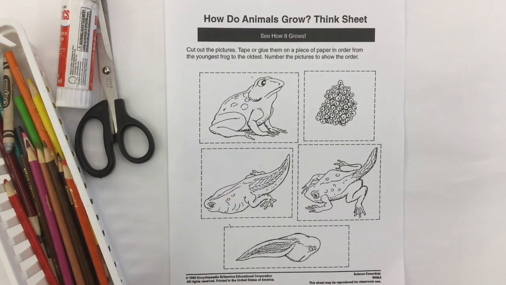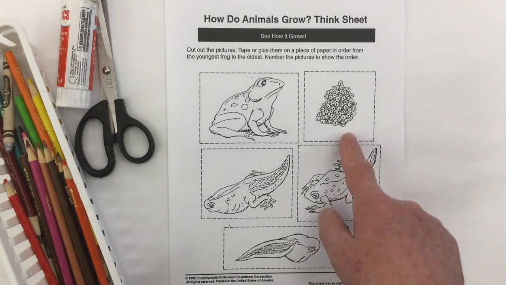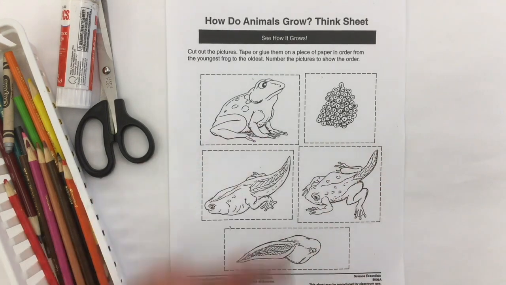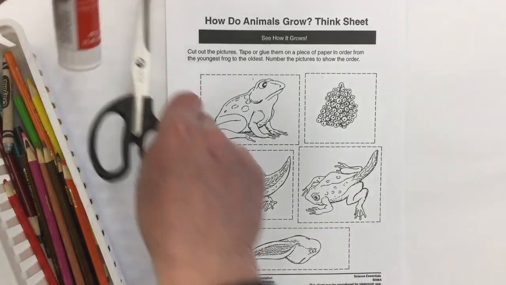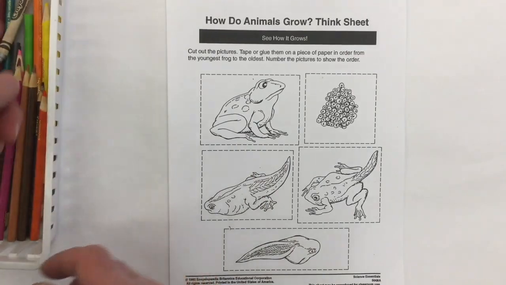Think sheet. We're going to color the pictures first, then we're going to cut out the pictures and glue them on a piece of paper in the order from youngest to oldest. The eggs being the youngest and the fully developed frog being the oldest. And we can number the pictures as well to show the order. Well, first job that needs to be done is some coloring. So I've got my scissors and glue for later. Let's get my coloring tools here.